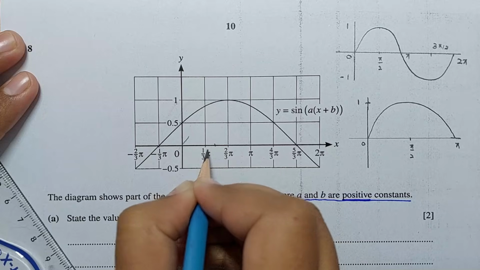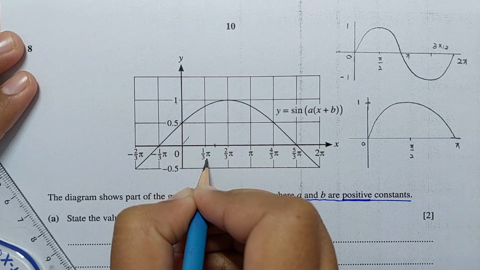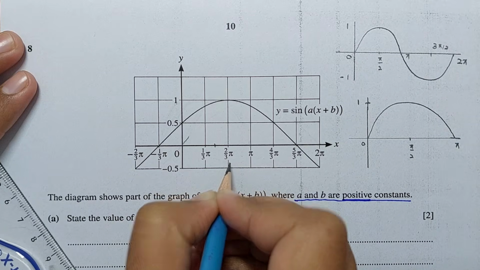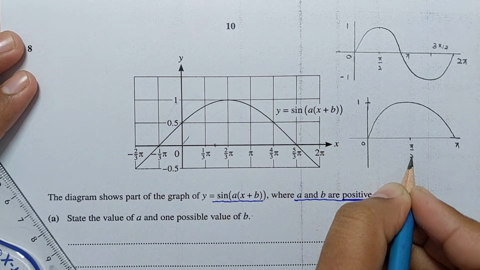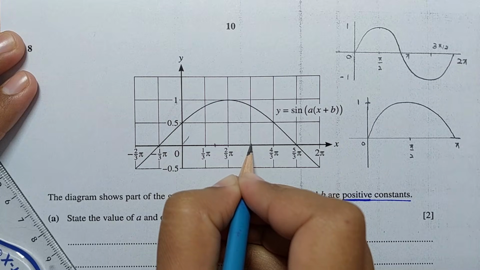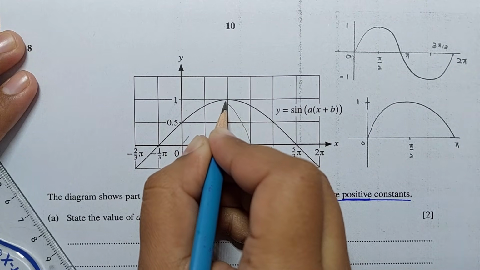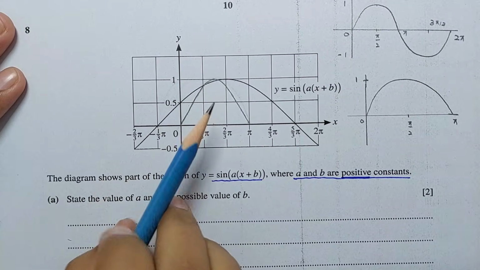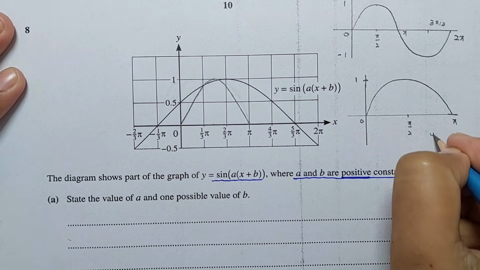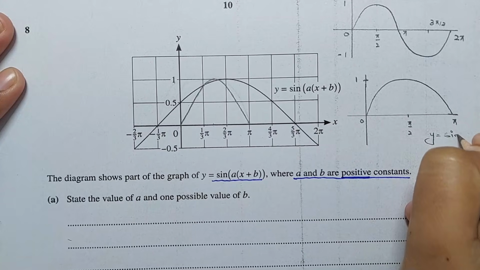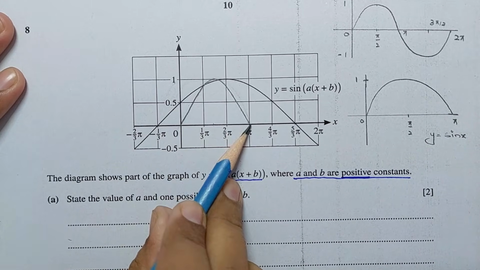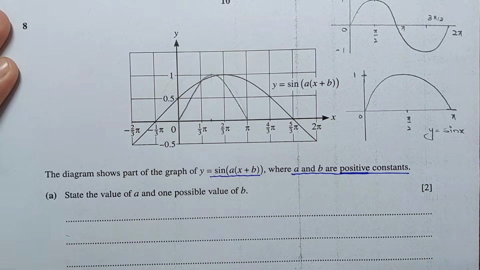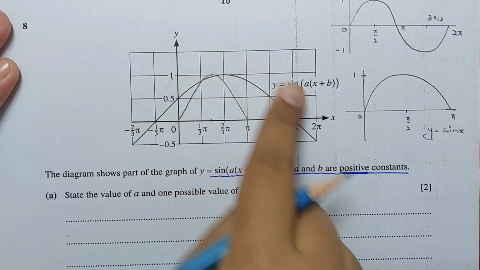Between pi by 3 and 2 pi by 3, pi by 3 is 60 degrees and 2 pi by 3 is 120 degrees, and the midpoint of 60 and 120 is 90 degrees, which is pi by 2, right? So if I sketch this, it has a maximum point at 1. This is a sketch for y equals sine x, the base function. So 0, pi, and pi by 2, from where its value is just 1.